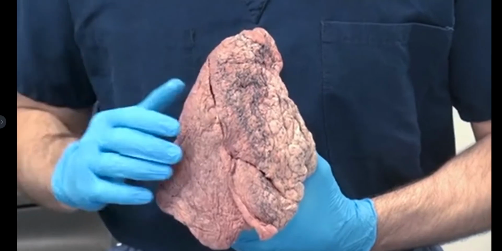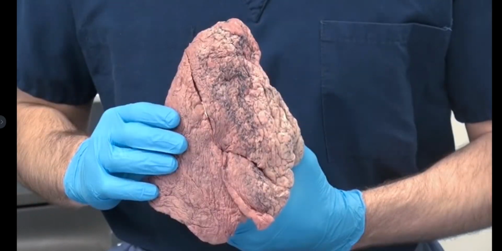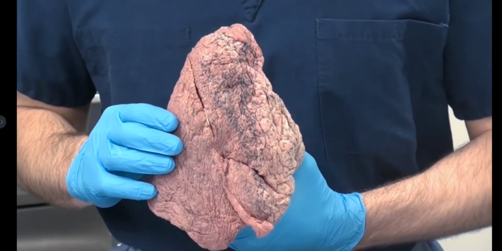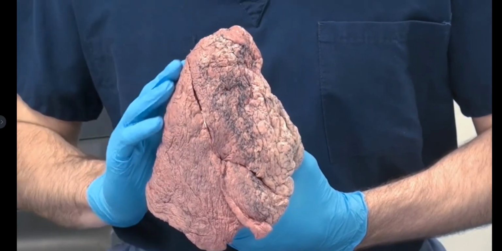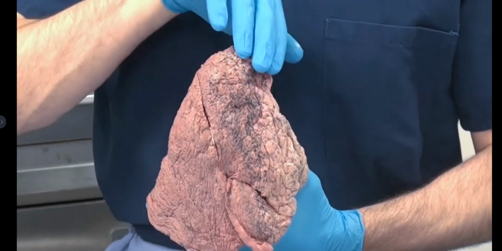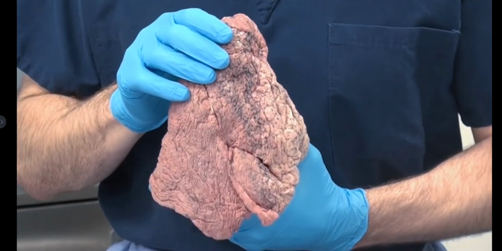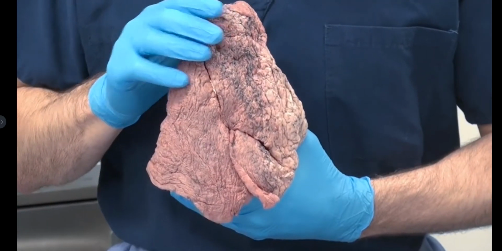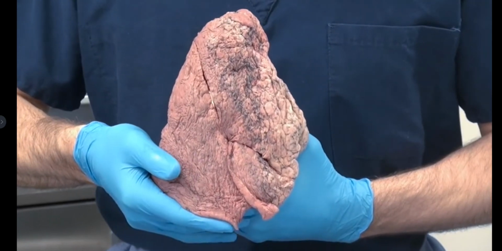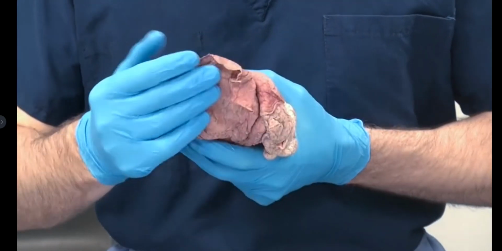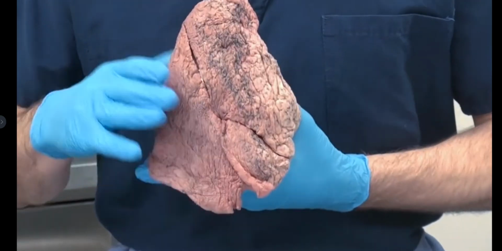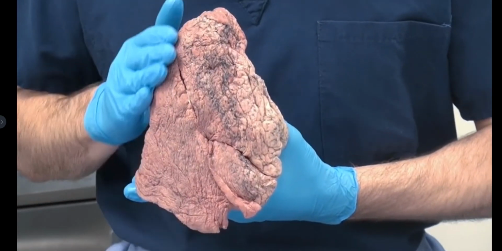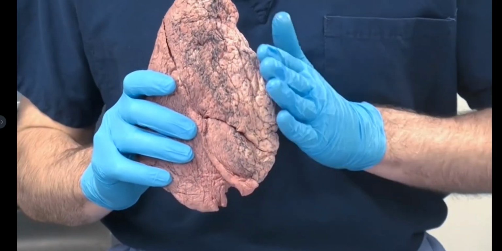Let's discuss how the lung sits in the body. You can identify the superior aspect of the right lung here. It's identifiable because it's apical, and this is in fact the apex of the right lung. Here we have the inferior border of the right lung, and this is its diaphragmatic surface. Here we see the right lung's posterior border, and here is its anterior border.